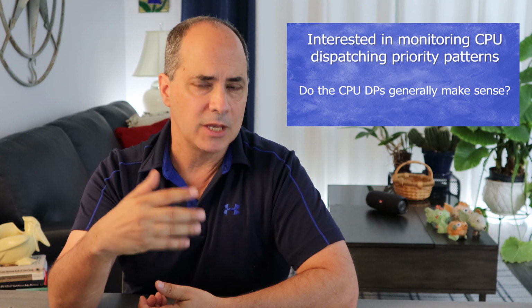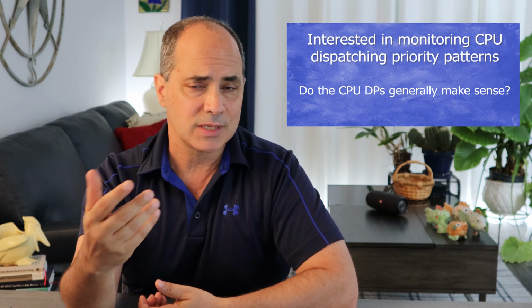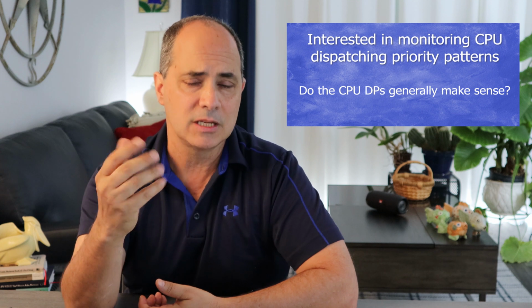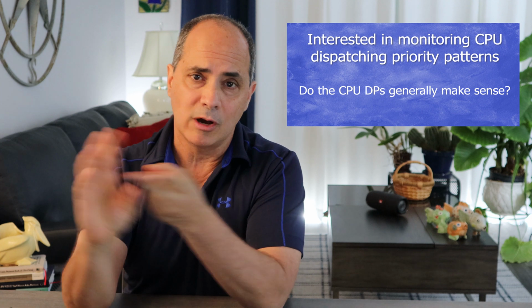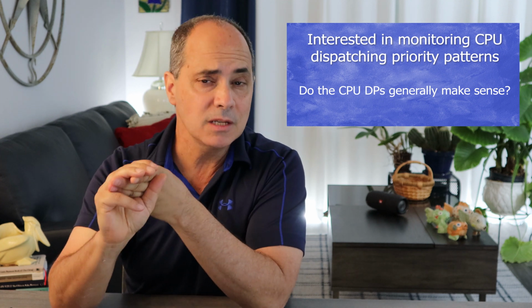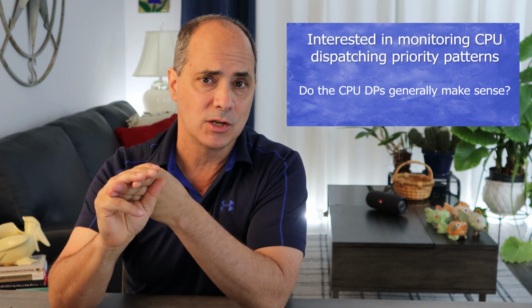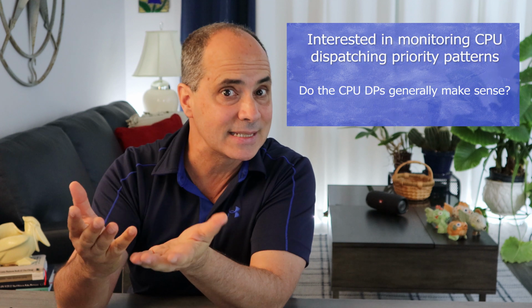So when I tell people, if you're going to do a Workload Manager health check, sometimes what's nice to do is to look at the CPU dispatching priorities and say, hey, relative to the importance level, relative to the goal, relative to what the work is, does the dispatching priority order that Workload Manager assigns to the work make sense?